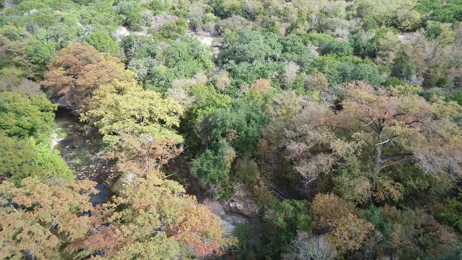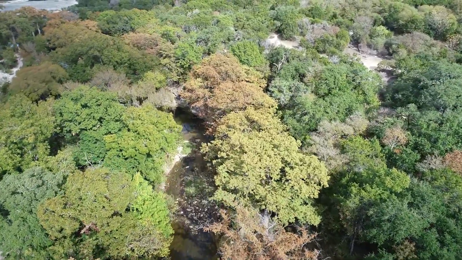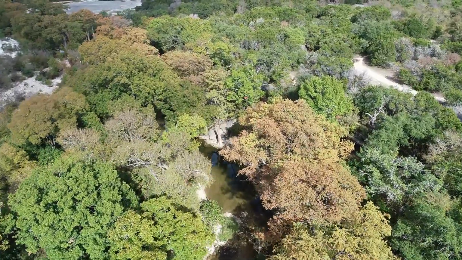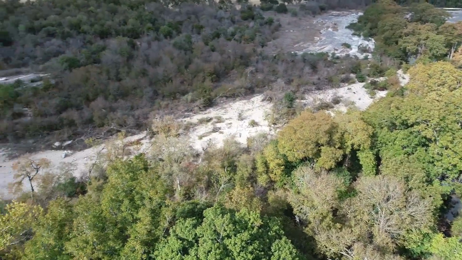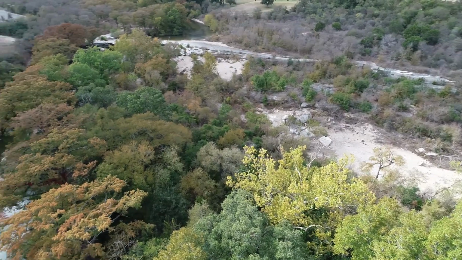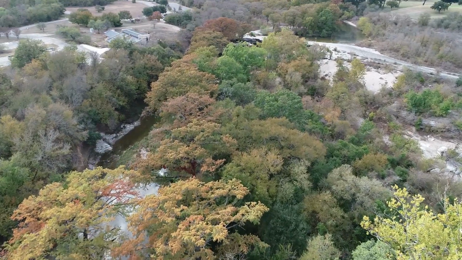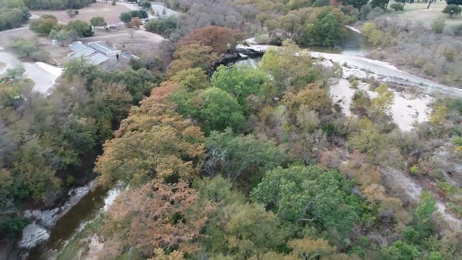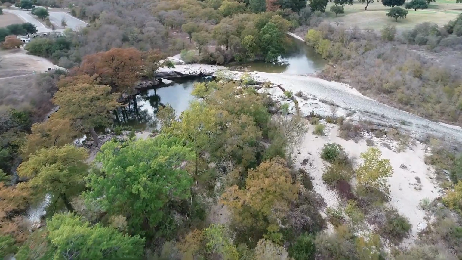And now we're looking at the creek as it goes below the falls and cuts through the park. And we're gonna spin around and go back and get a better bird's eye view of the falls area, sediment rock, and the pond that it's produced below the falls. And we're on the right hand side there.